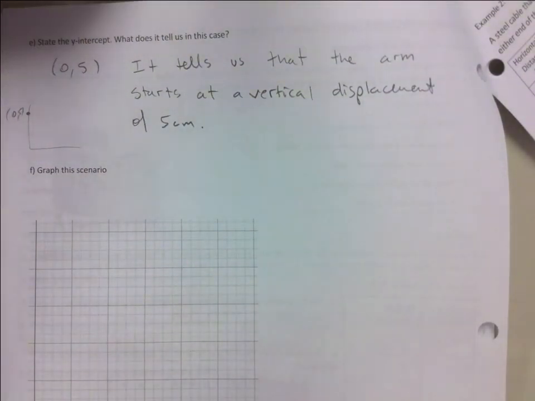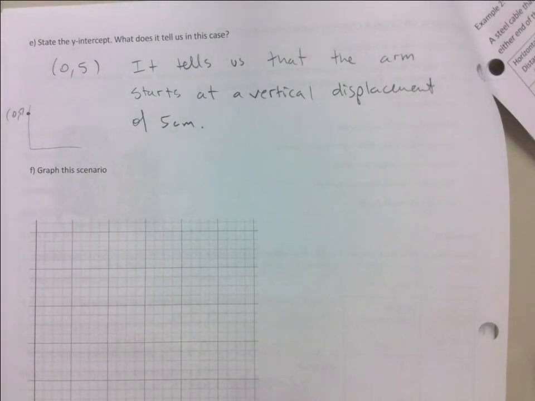Graph this scenario. I'll tell you this. When you have a table, you may use the table to graph. So you don't have to use the calculator and find additional points. You can just use the table that was provided to you.